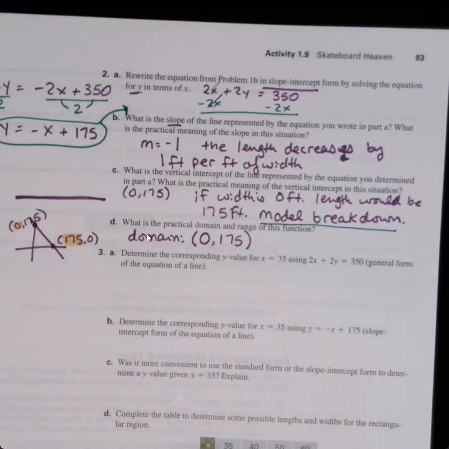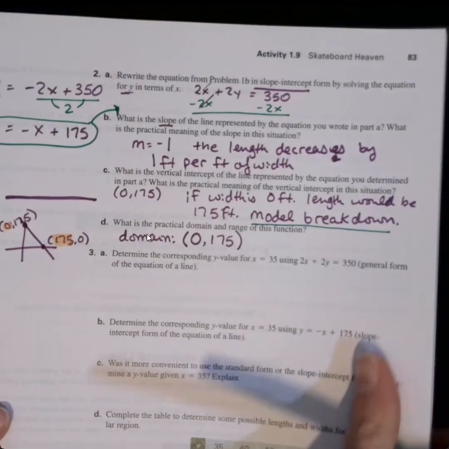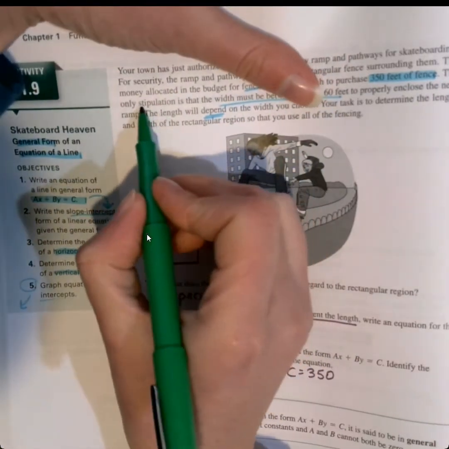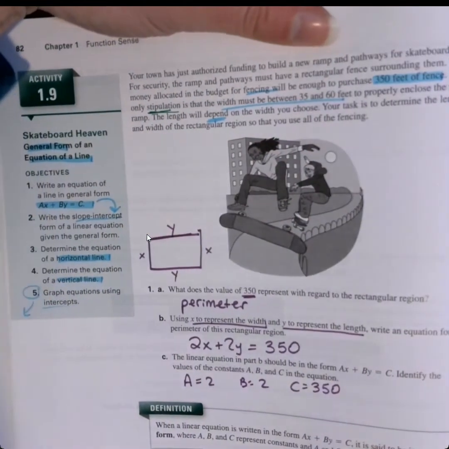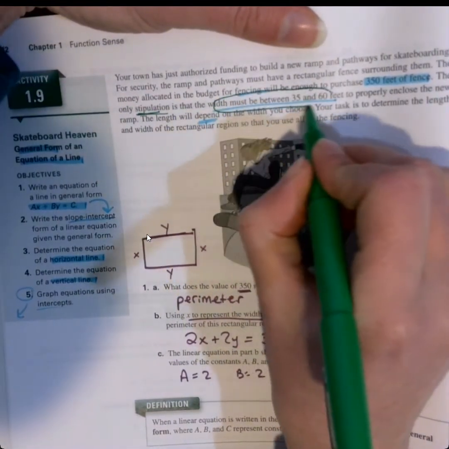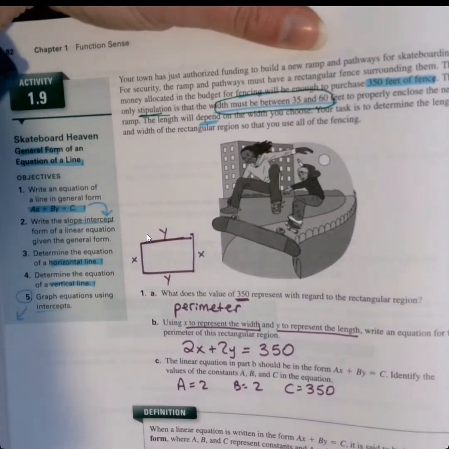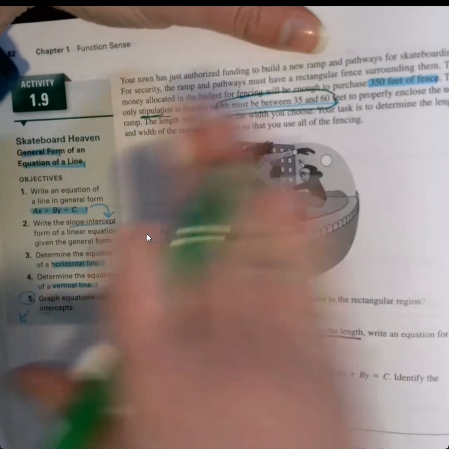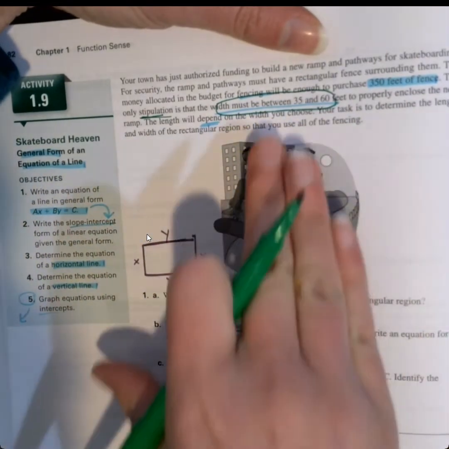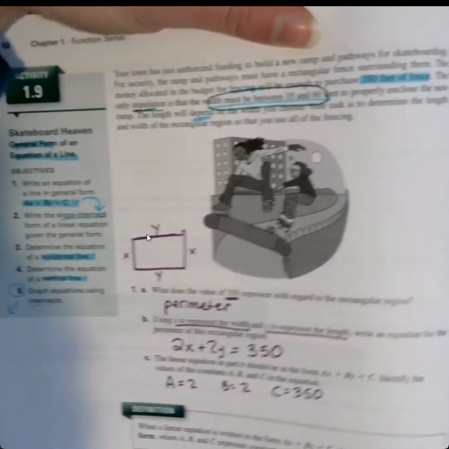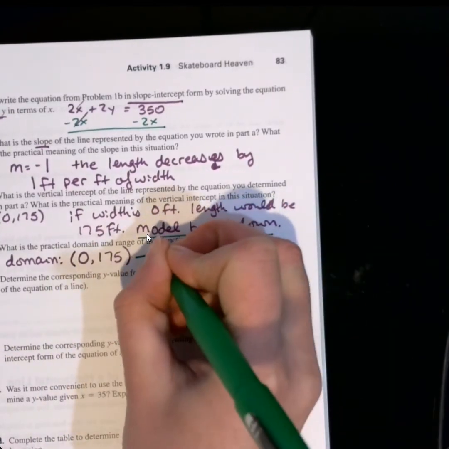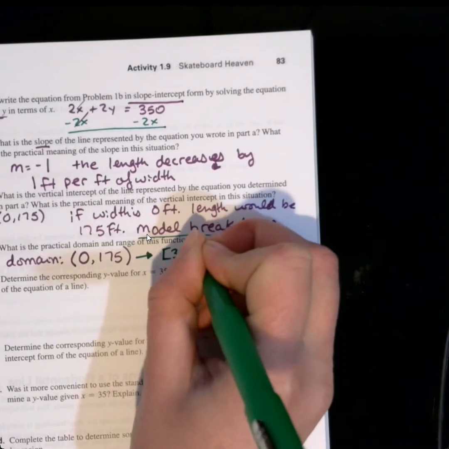Now, if the graph was all I had to go off of, that's what I would say. However, I did remember something else. They actually gave me a tighter restriction in the description. It said there was a stipulation made by the people who made the rules about this fence, that the width had to be between 35 and 60. So they've told me what a tighter practical domain would be based off of the zoning requirements or whatever in this situation. So we're going to tighten that domain down to 35, 60.